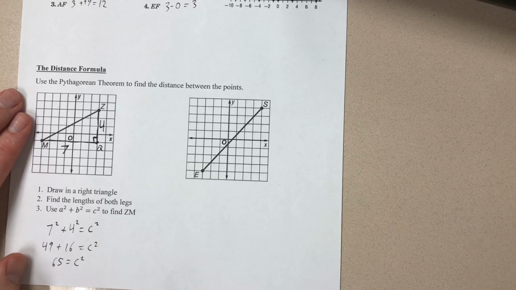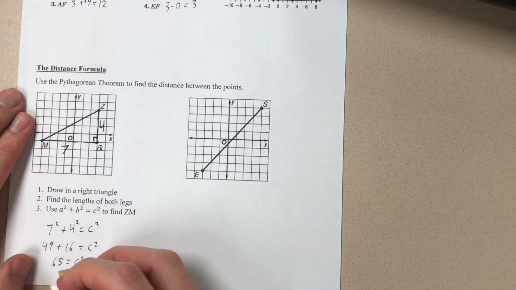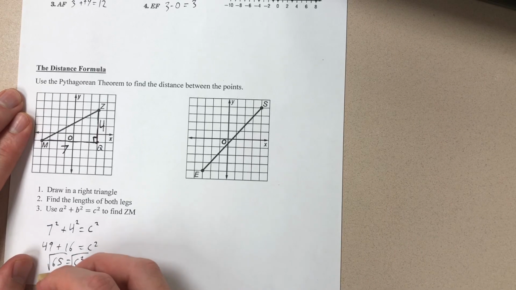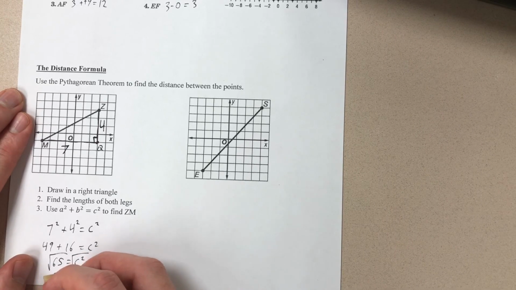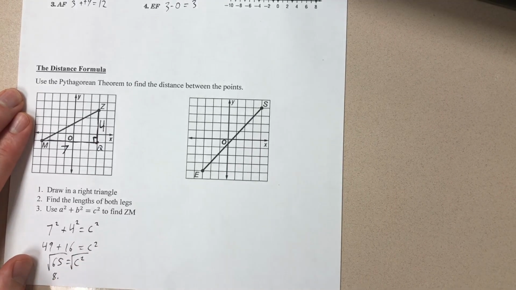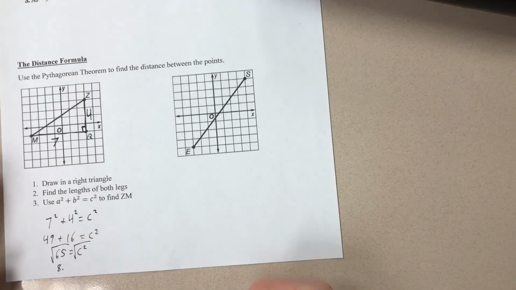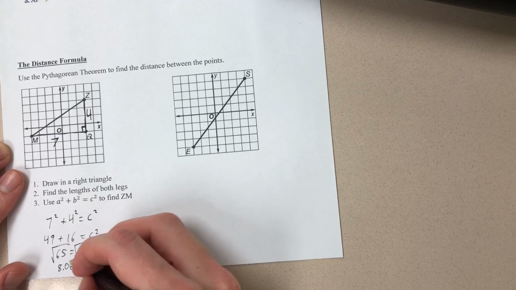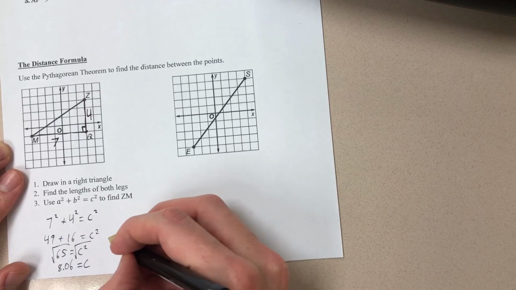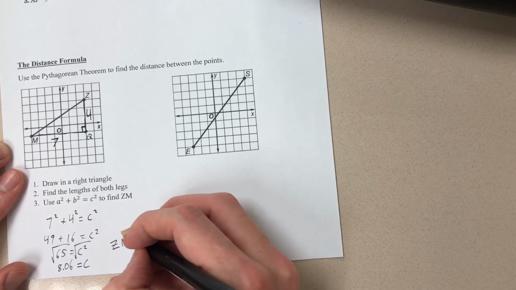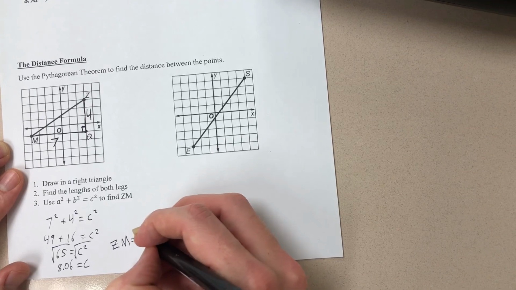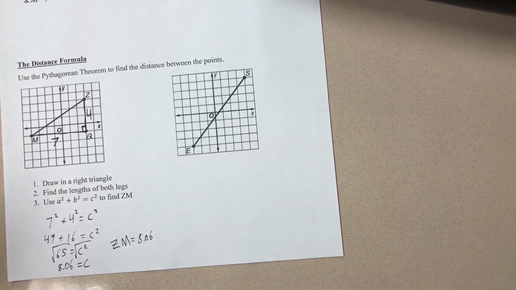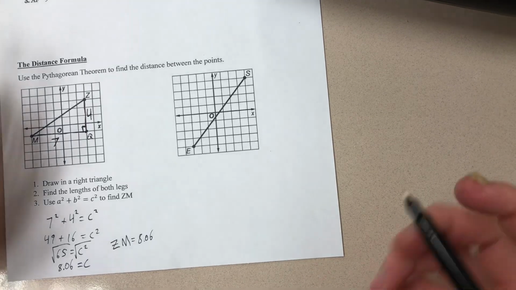Now to get c by itself, we need to take the square root of both sides. The square root of 65 is 8.06, which is equal to c. So the length of ZM is equal to 8.06. And that's just units, so we don't need to write in centimeters, inches, miles, whatever.